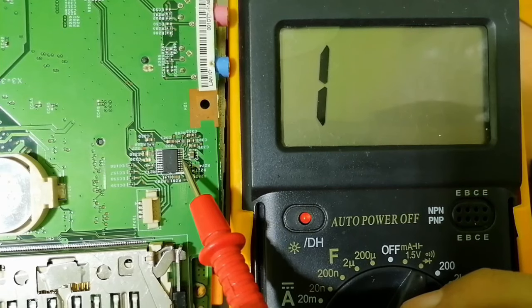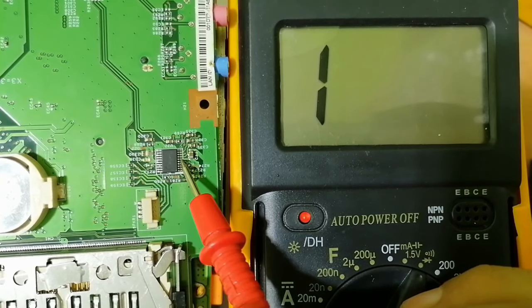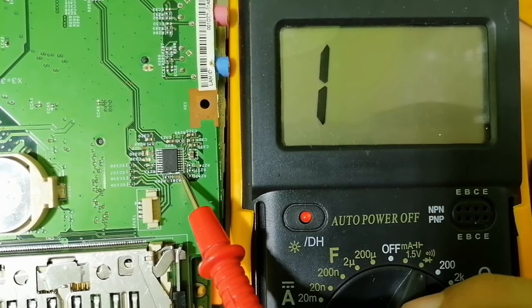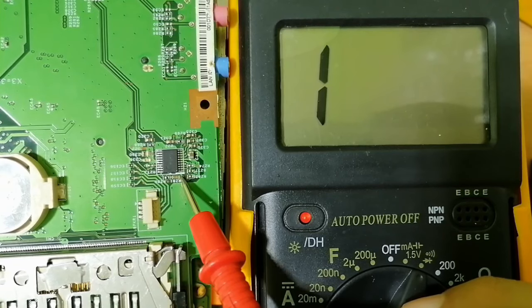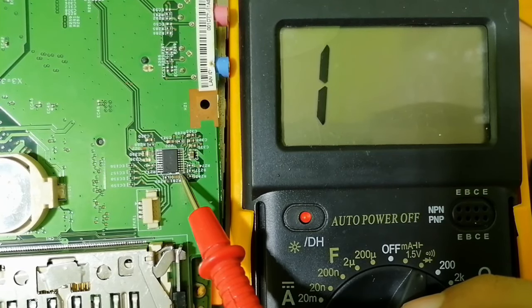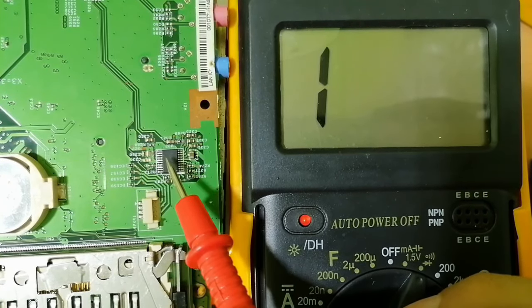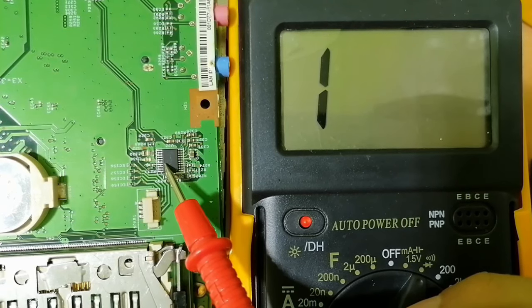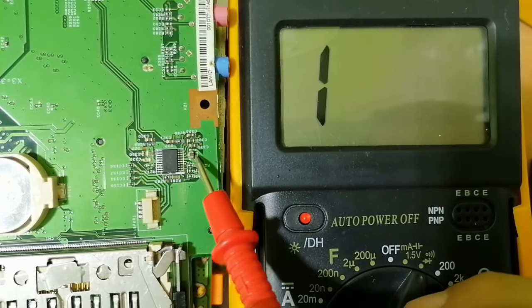If 5 volt is missing here, it's impossible; we cannot get the output. So when you didn't get the output, it doesn't mean the IC is bad, is failed. No, you should go back and check all inputs.